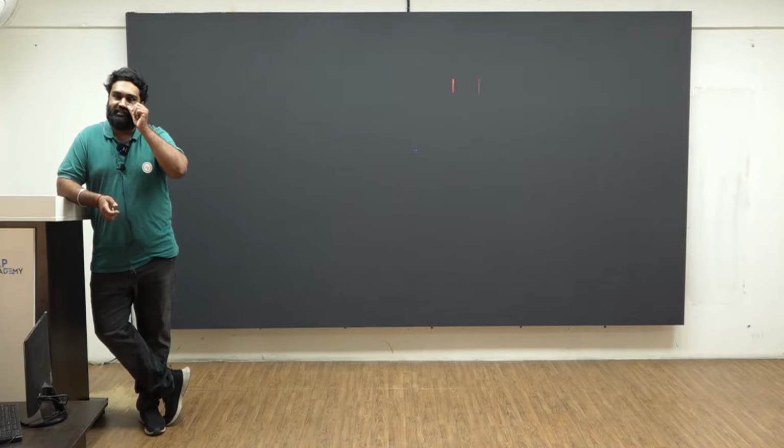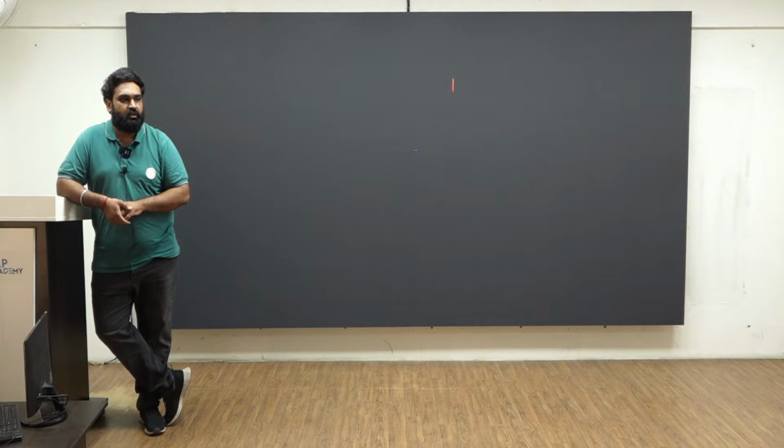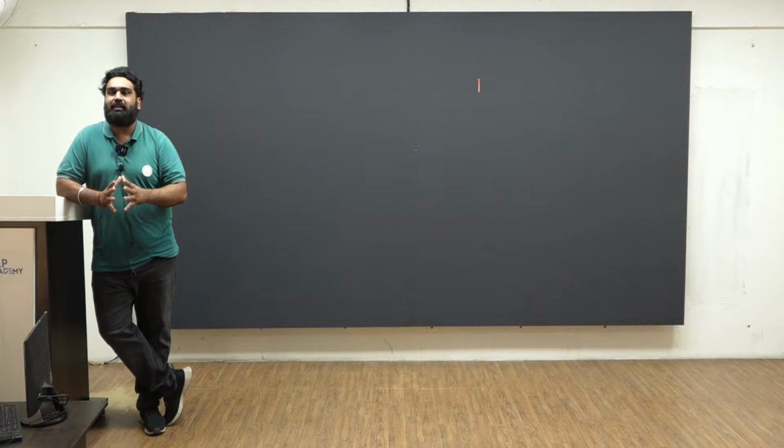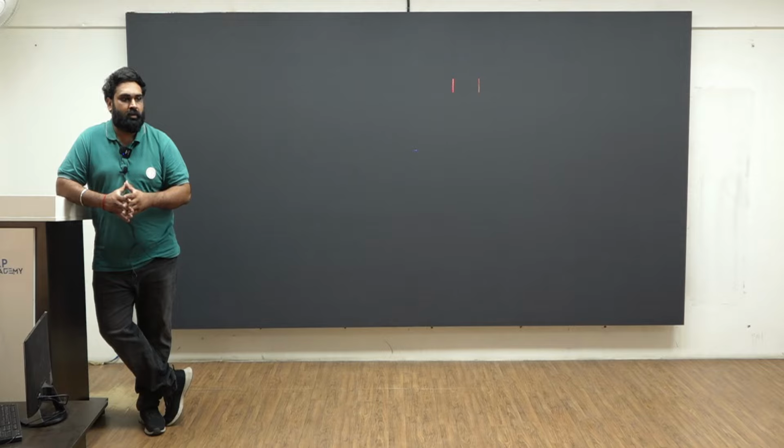So any design pattern, why is it used? It is used for a certain problem. A problem which can be common. Common problems have common solution.